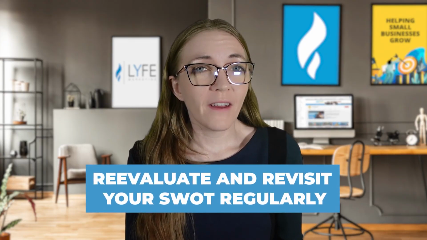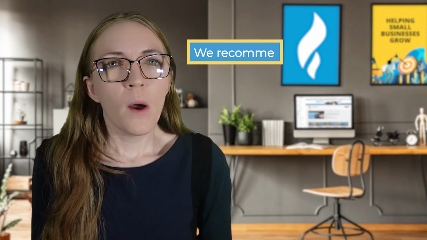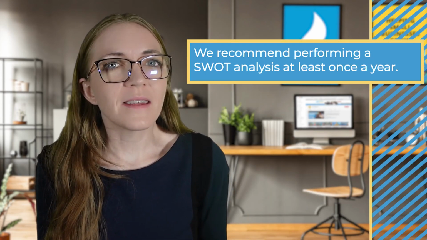As I mentioned, you should reevaluate and revisit your SWOT regularly. How often should you perform a SWOT analysis, I hear you asking? What does regularly even mean? Well, it can mean whatever you want it to, honestly. However, I recommend performing a SWOT analysis at least once a year. You should also perform a SWOT before you introduce any new products or services, especially if they're quite a bit different from what you already provide.